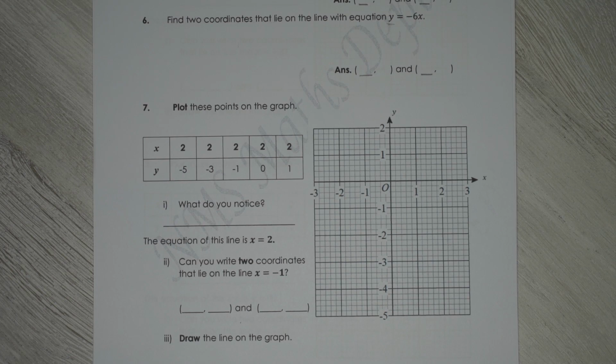Good morning. As I told you in the previous video, I'm going to continue learning outcome 3.28. We are going to continue from page 4, question 7.